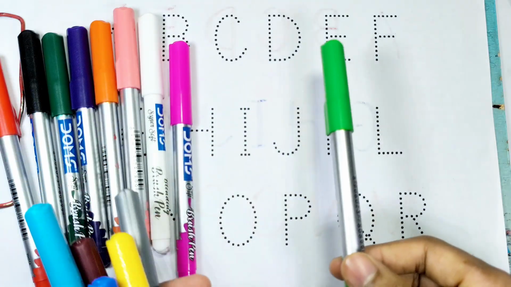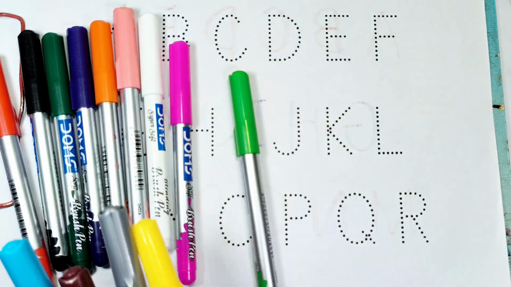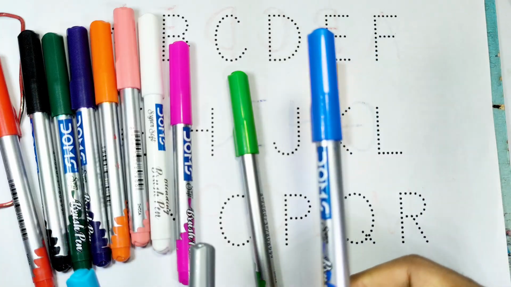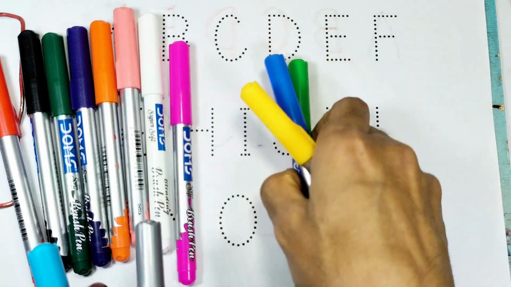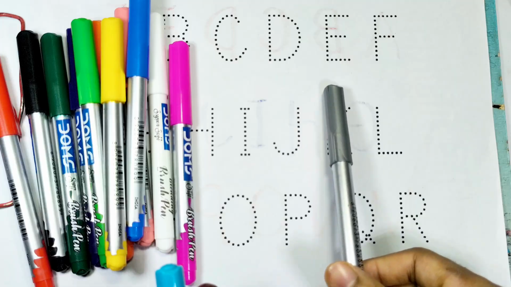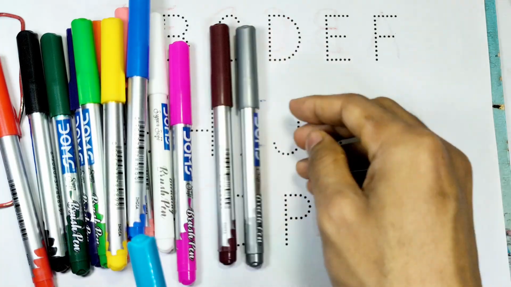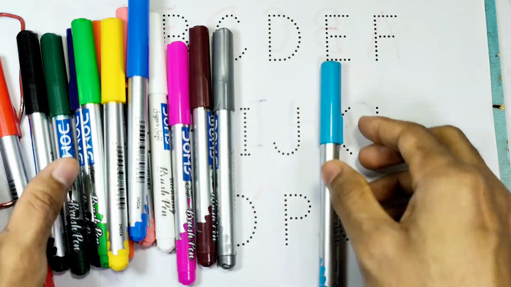The next one is, yes, light green color. And the next one is yellow color. Yes, blue color. The next one is silver color. Brown color. And the last one is sky blue color.